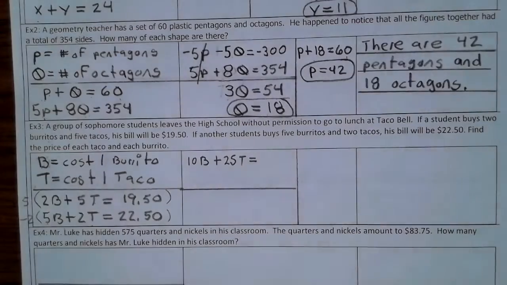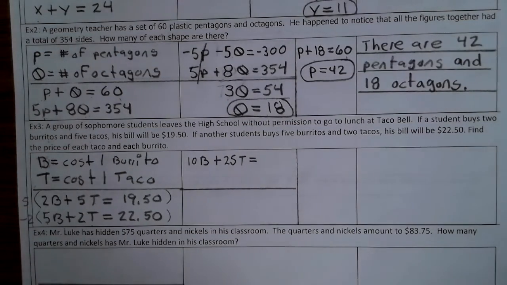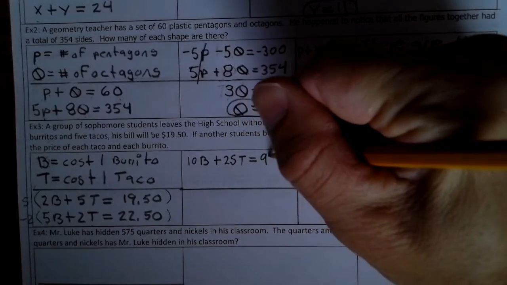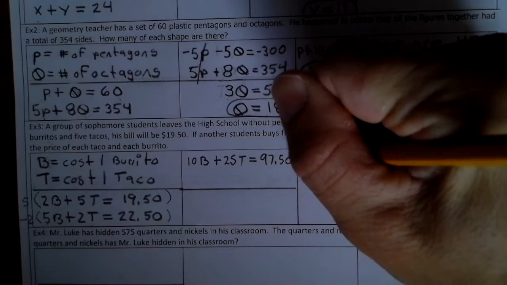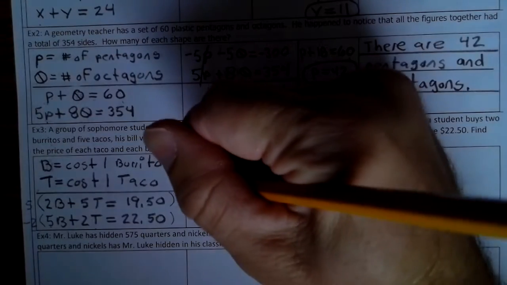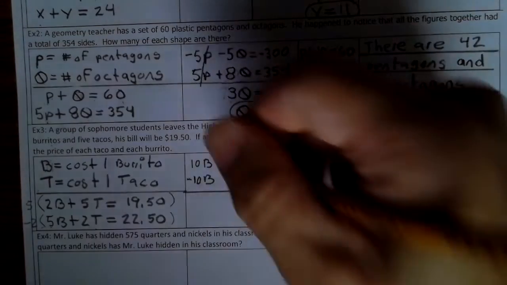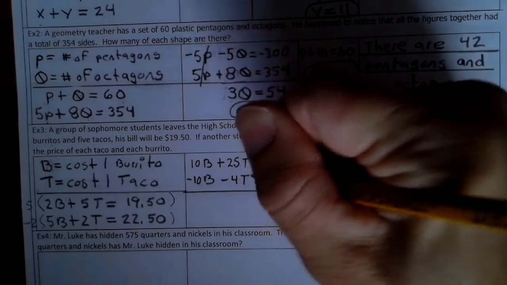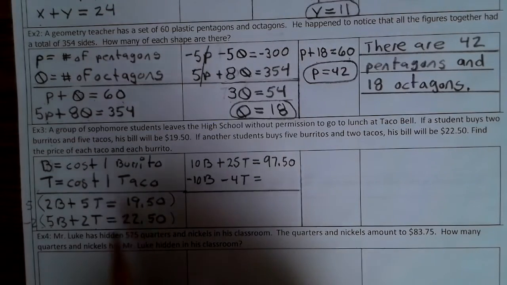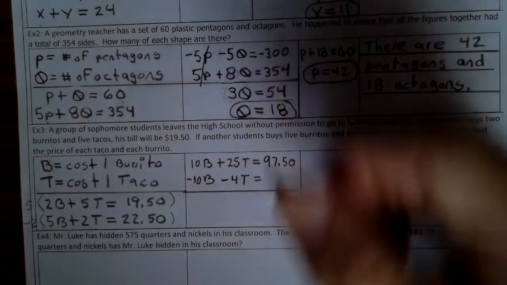All right. 5 times 1950 is 9750. Now, negative 2 times 5B is negative 10B. Negative 2 times 2T is negative 4T. And then negative 2 times 2250 is negative 4500.